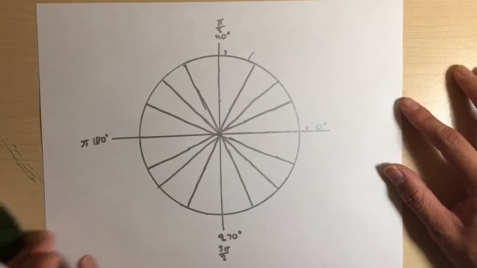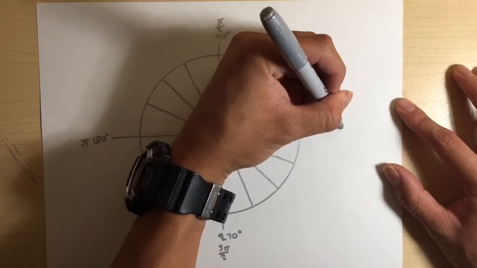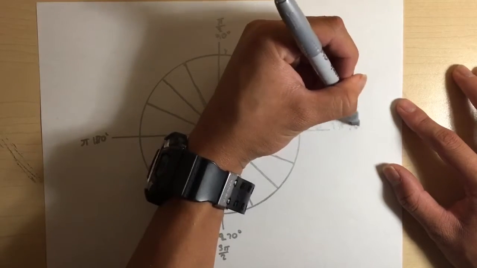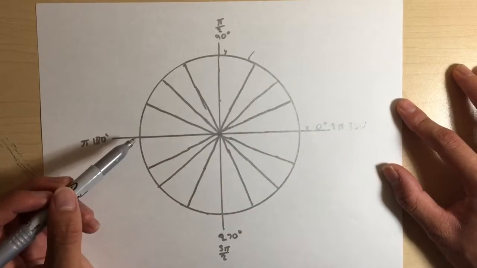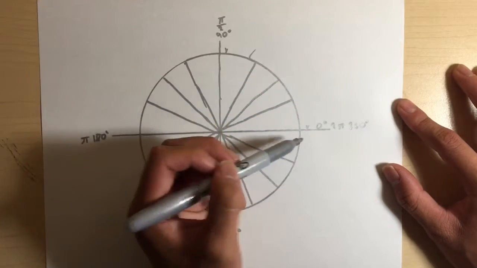And then we could get 2 pi radians and 360 degrees, because it's now gone in a full circle. So we started with 0, gone 360 degrees.